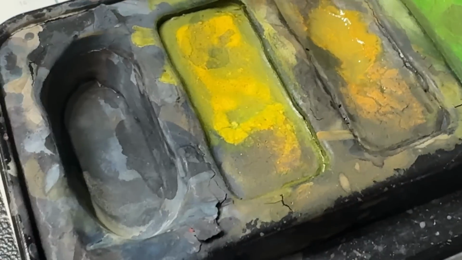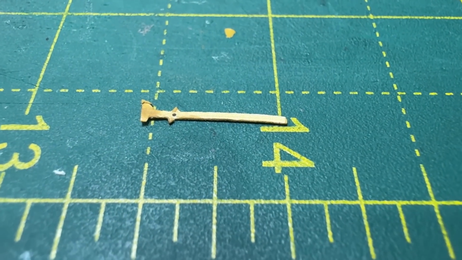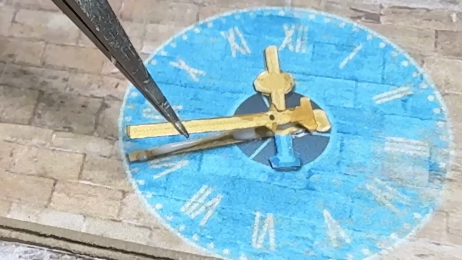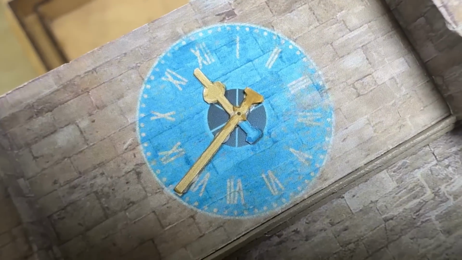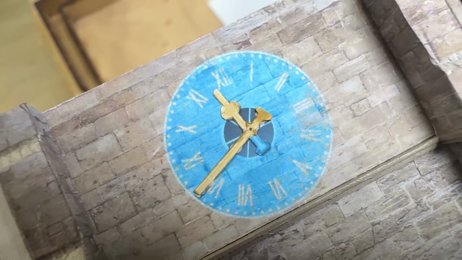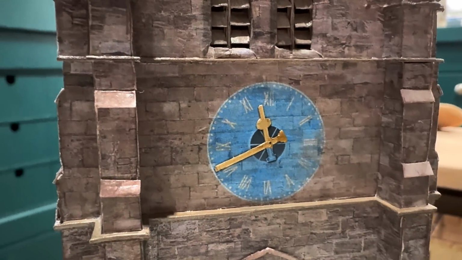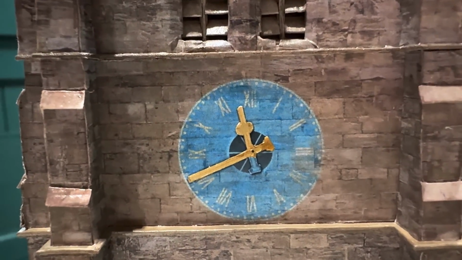I used watercolour paint to take away the paper's white edge, and then I glued the minute hand on top of the hour hand to give a proper 3D look. The time, 11:41, is the same as every other clock in Chandwell. The result is very subtle, but it does have a proper 3D look as you view the tower.